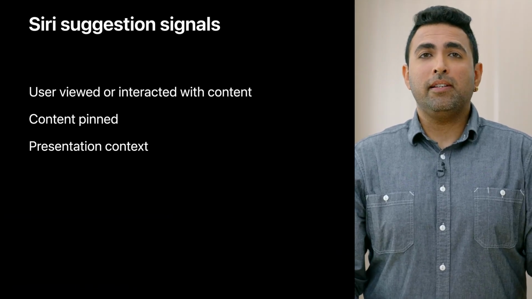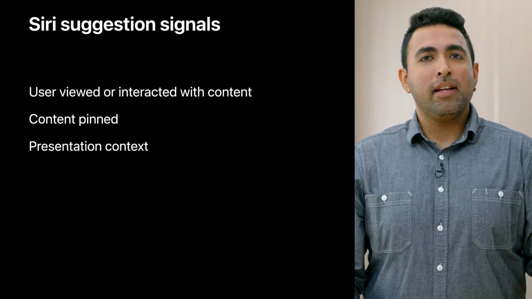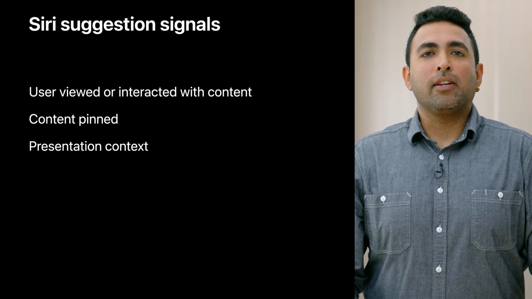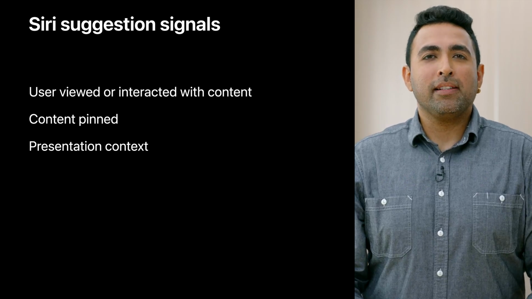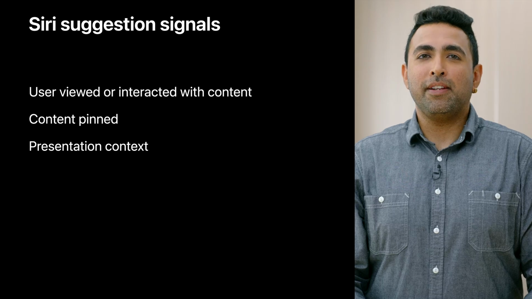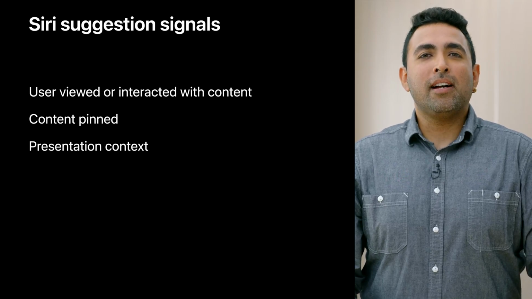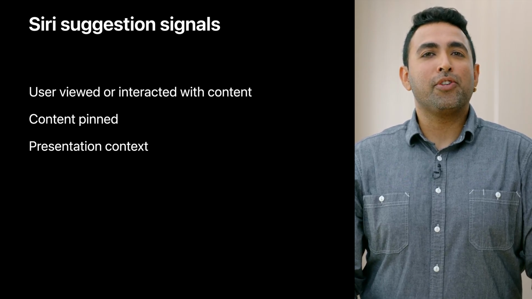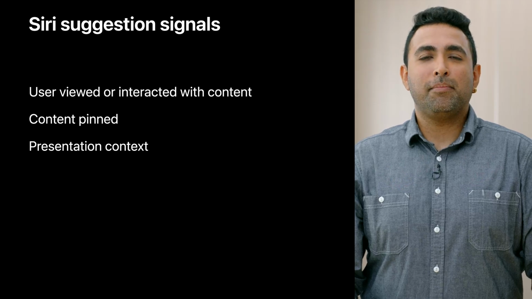Siri suggestions uses signals such as has a user viewed or interacted with the content, is a content pinned, in which context is a content being presented. Your app plays a part in providing this feedback. I'll go over it in detail a little later on in the video. All this is done to ensure that content is not too transient or stale.